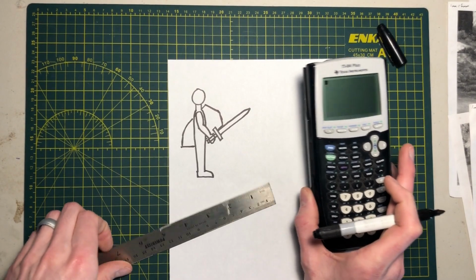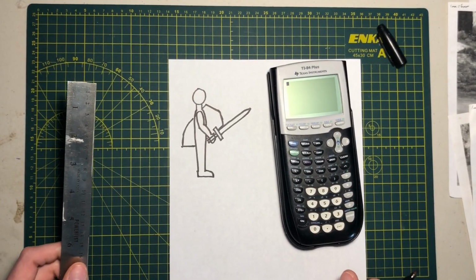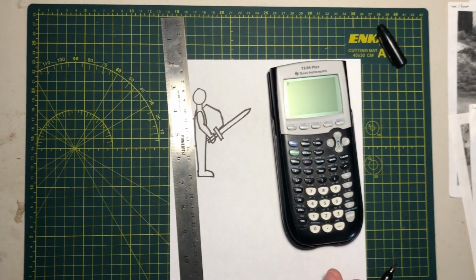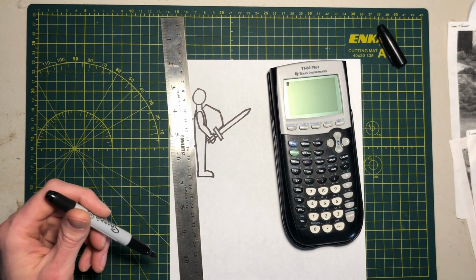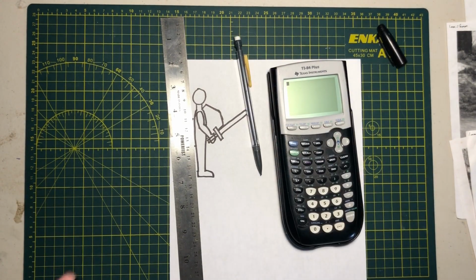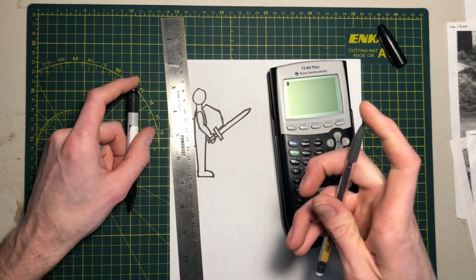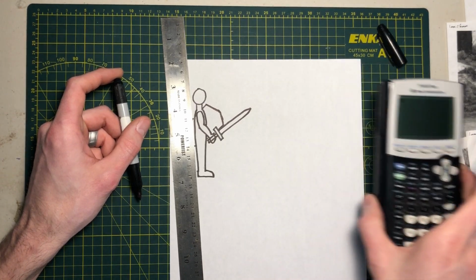So you're going to want a calculator. You can use your phone, just fine. You want a ruler. The more accurate, the better. And some sort of pencil. Actually, pencil's better for this. So I'm going to be using a Sharpie just because it's easier to show you guys.